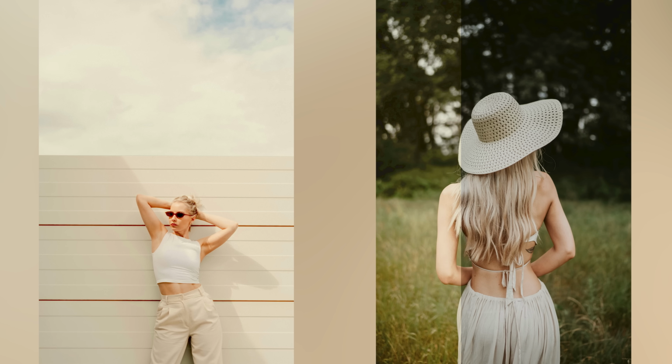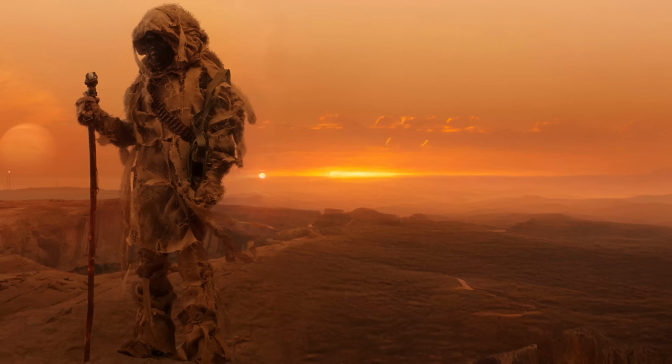Welcome to day 25 of 30 days of Photoshop. Today we're going to show you how to match colors perfectly from one photo to another.